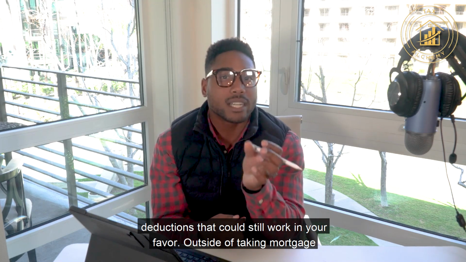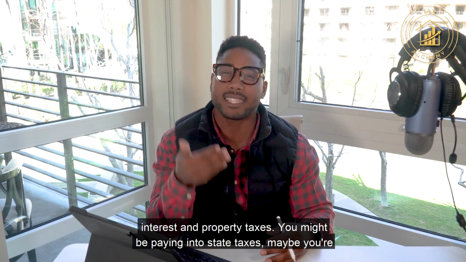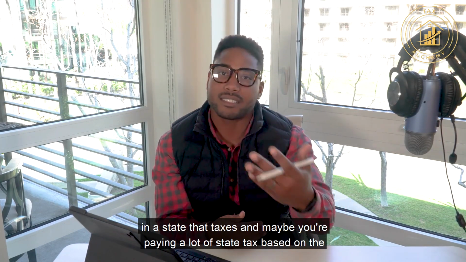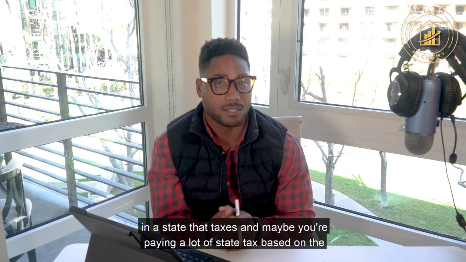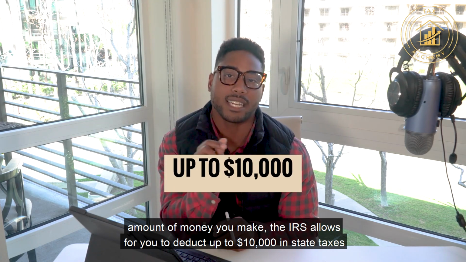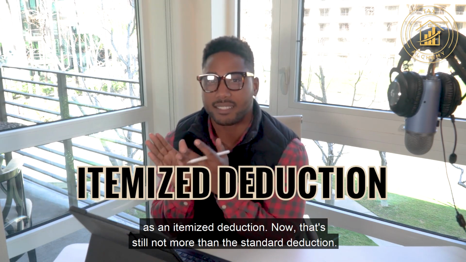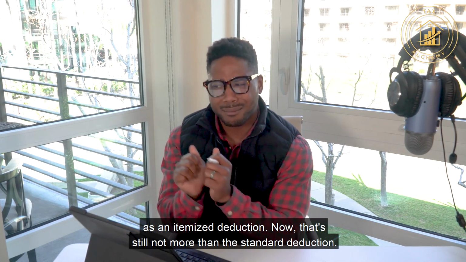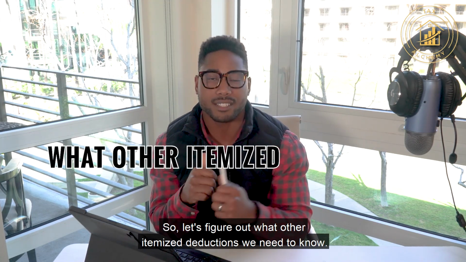Outside of taking mortgage interest and property taxes, you might be paying into state taxes. Maybe you're in a state that taxes, and maybe you're paying a lot of state tax based on the amount of money you make. The IRS allows for you to deduct up to $10,000 in state taxes as an itemized deduction. Now, that's still not more than the standard deduction, so let's figure out what other itemized deductions we need to know.